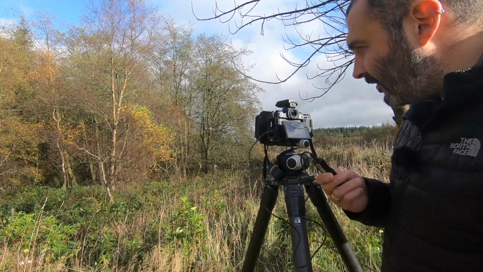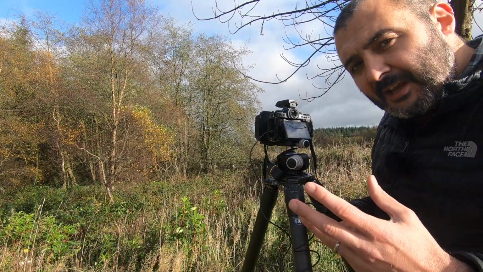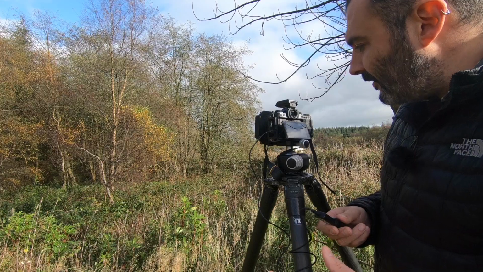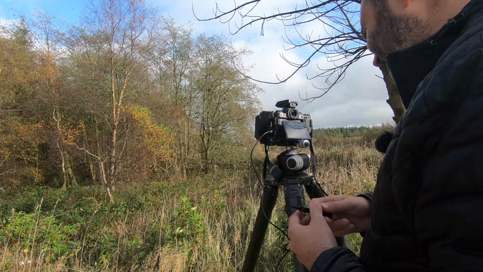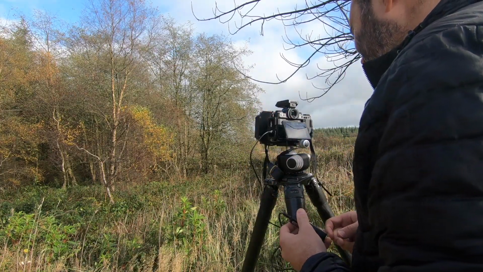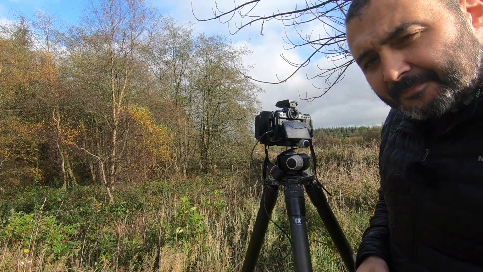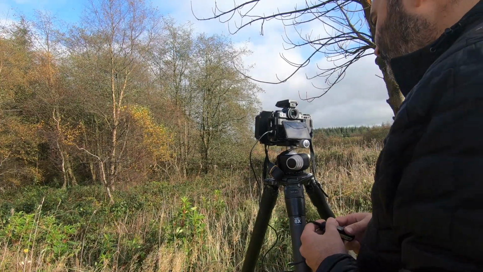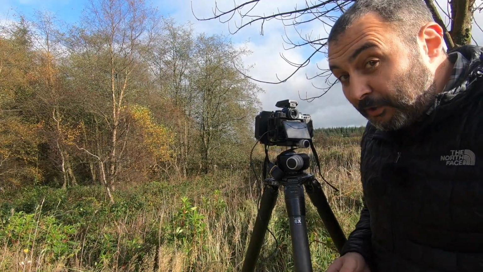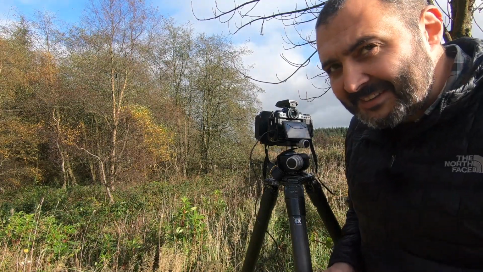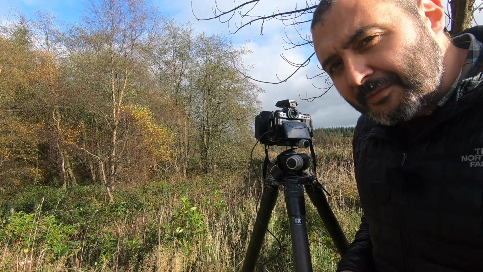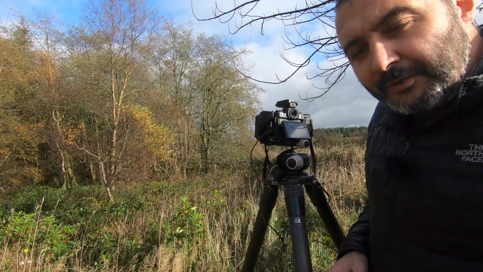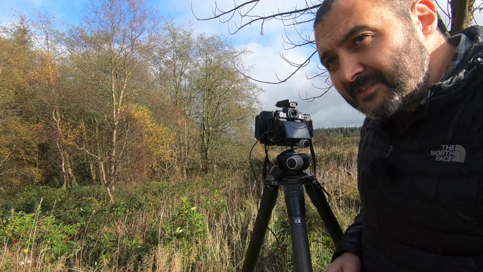Focus against the tree, cable release. That sun's just kind of come through a little bit stronger again. Take the shot. It's not bad. It's not awesome, but it's not bad. But hey, we've got the sun. Right, I'm going to take a wander on down now into the forest and see what we can see.